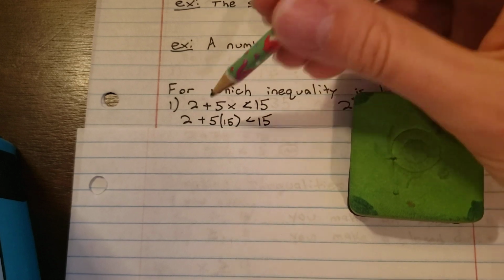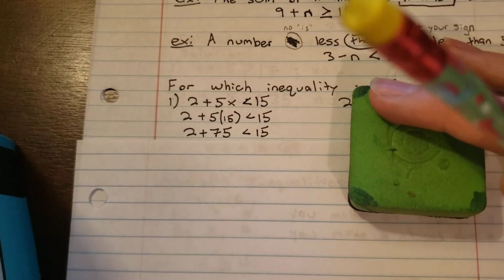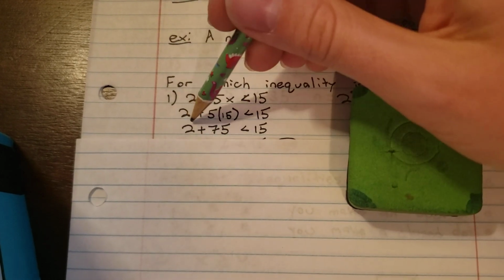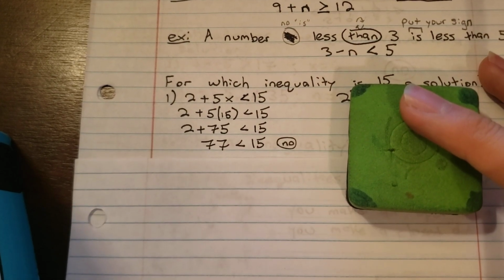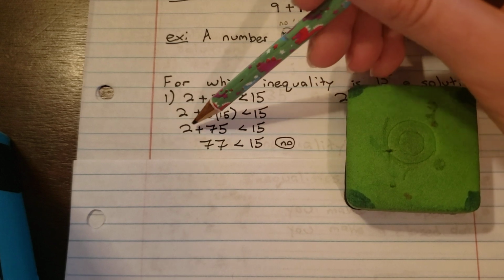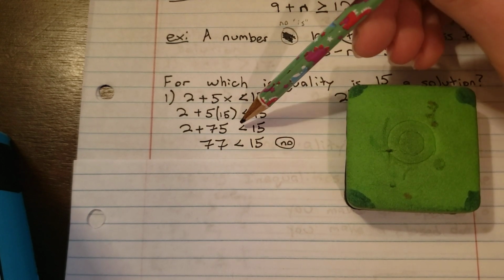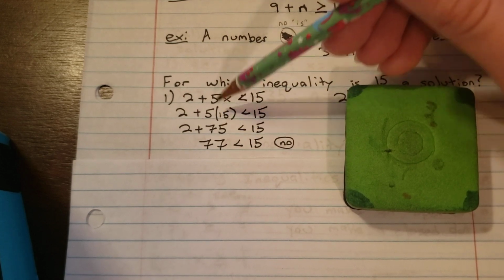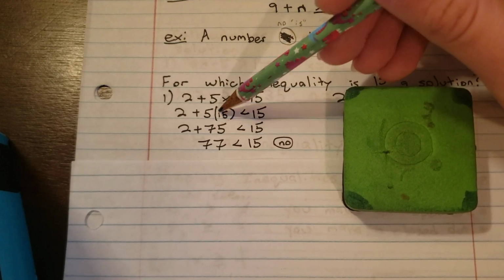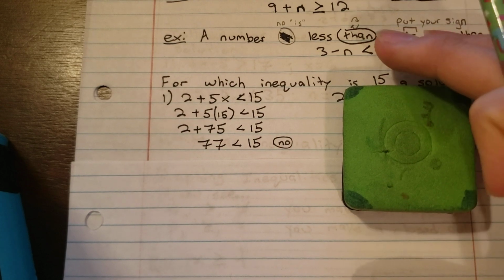Okay, well, 5 times 15 is 75. Is 2 plus 75 less than 15? No, 2 plus 75 is 77, which is not less than 15. So no, 15 is not a solution, not a number for which we can put in our variable.